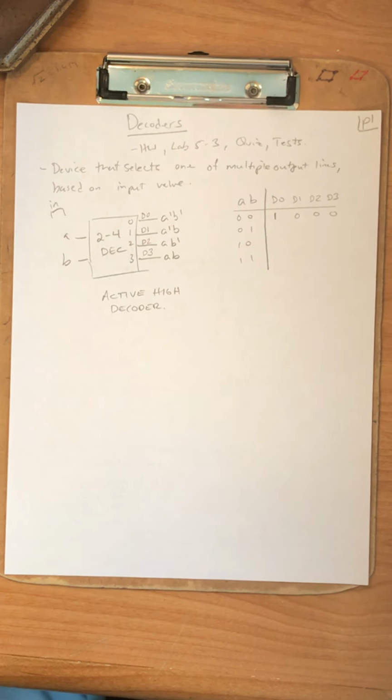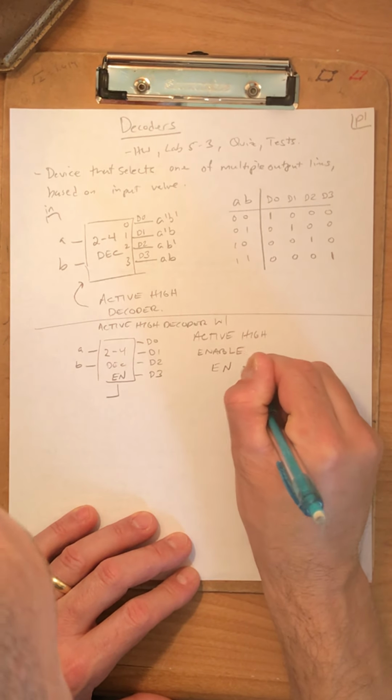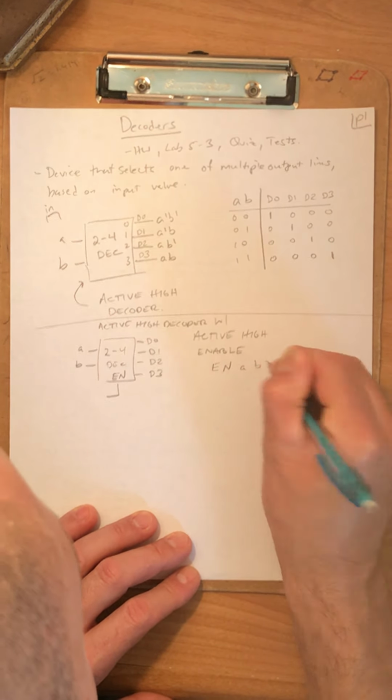I'm flipping my book to make sure I get things correct. So normally with 3 inputs, we'd have 8 rows in the truth table. But because the enable line turns everything off, we can actually reduce it. Make it a little bit easier. If enable is 0, we don't care what A and B are.